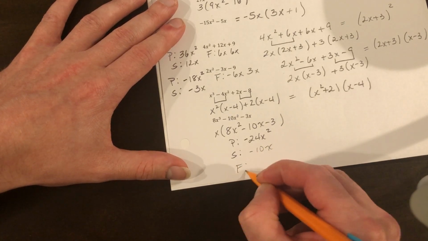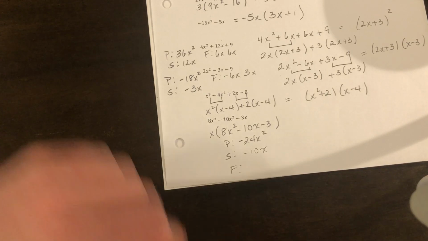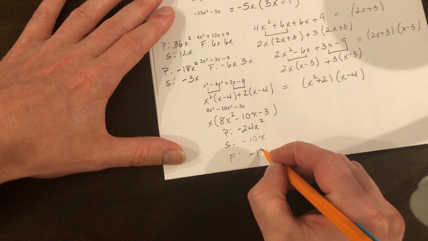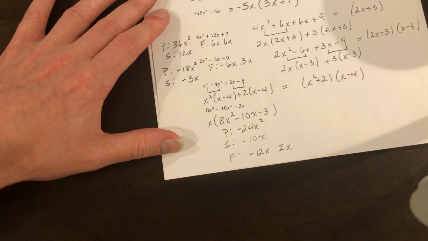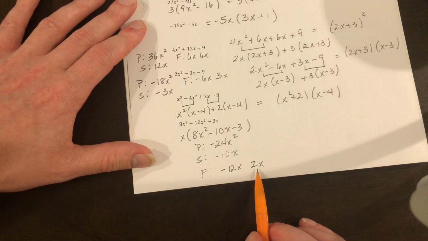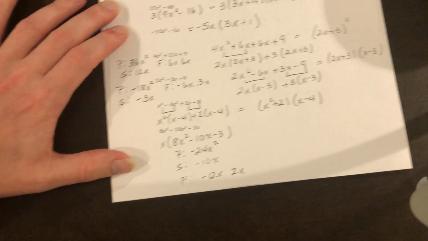So your factors, 6 and 4 give you, people would mess up on this. 6 and 4 give you a 10, but negative 6 times negative 4 gives you a positive 24. So you can't use that. So we have to use a negative 12x and a 2x, okay? Because negative 12 plus 2 gives you negative 10, and when you multiply, you get negative 24.